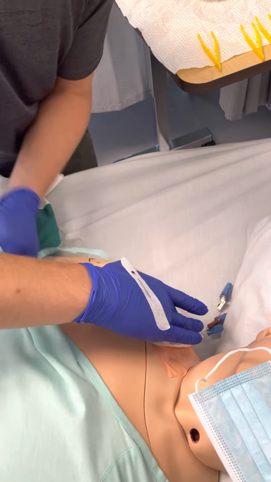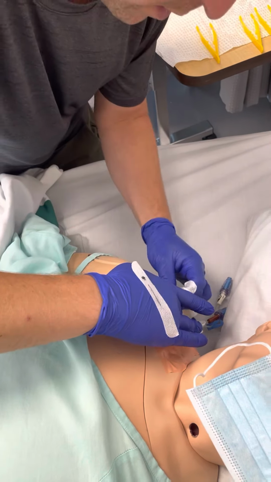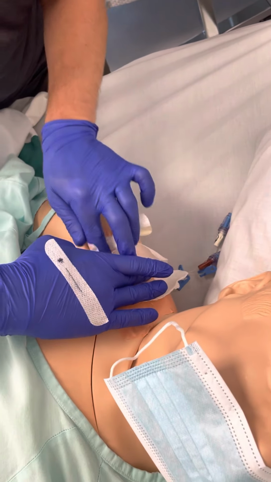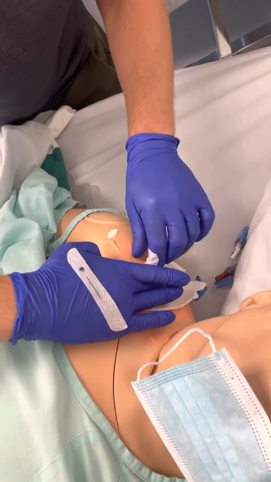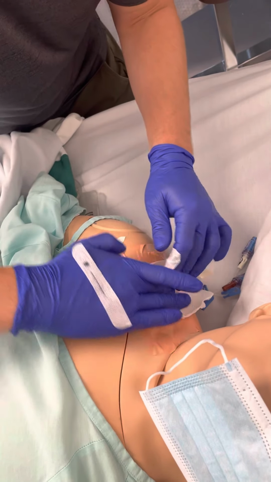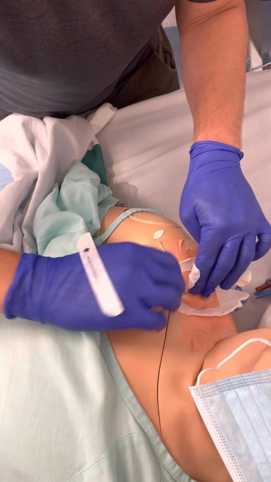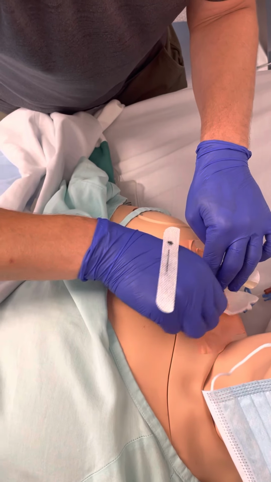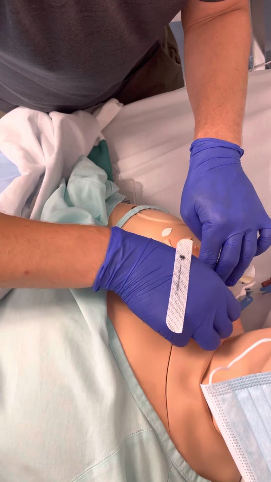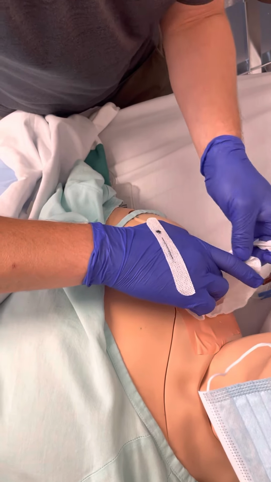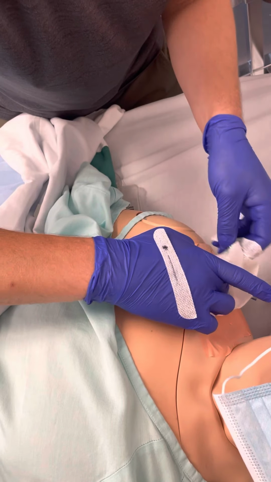Pull this down enough, but not too much that I'm securing more or exposing more than the CVAD. Good. And I'm mindful that I'm going towards the insertion site. Good.